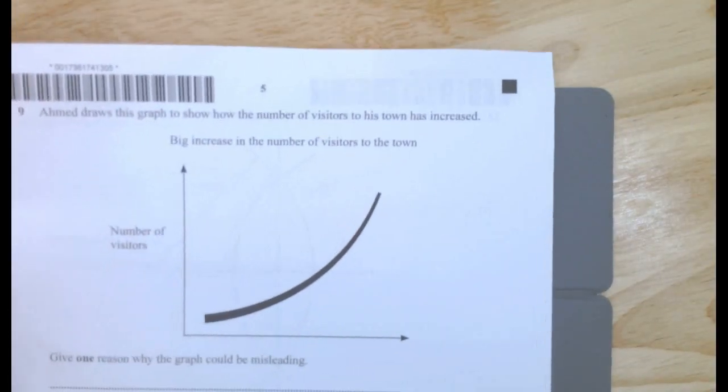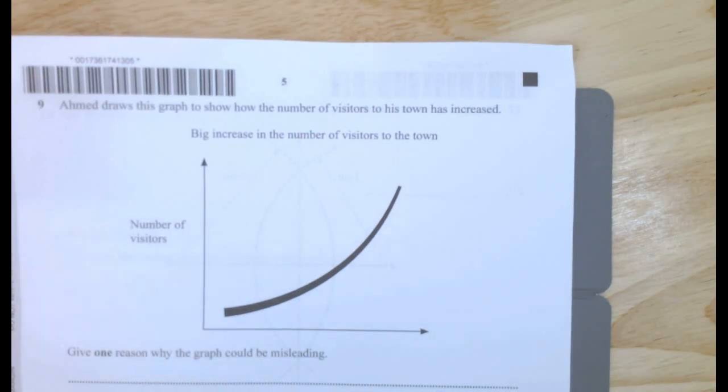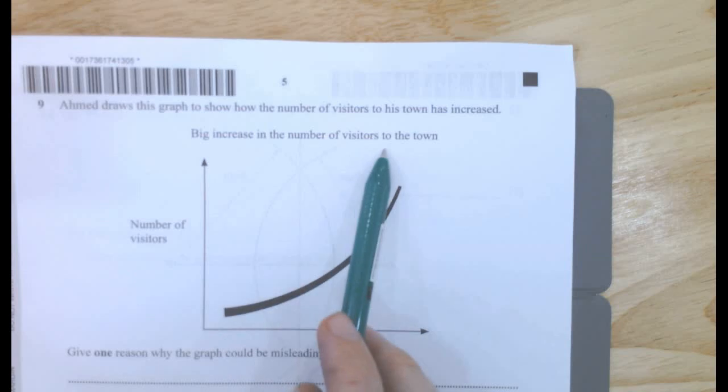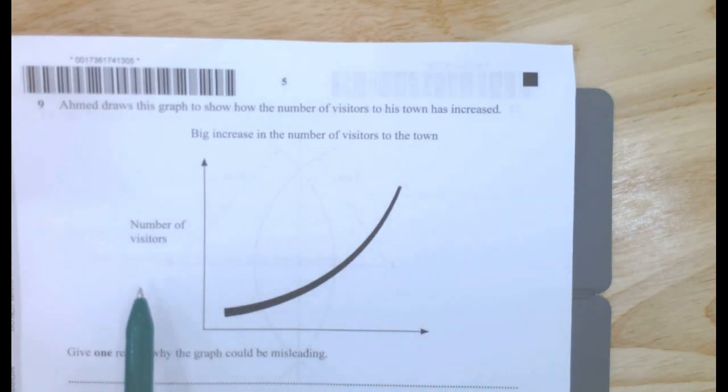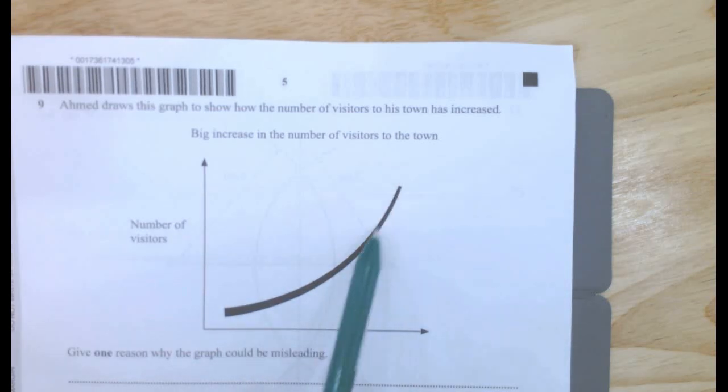Ahmed draws this graph to show how the number of visitors to his town has increased. So he says there is a big increase in number of visitors to the town. So there's the title. There's the number of visitors. Here's some sort of weird graph. Give one reason why it could be misleading.